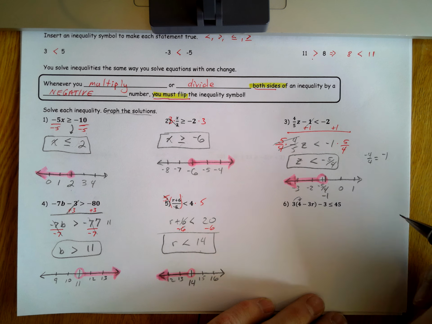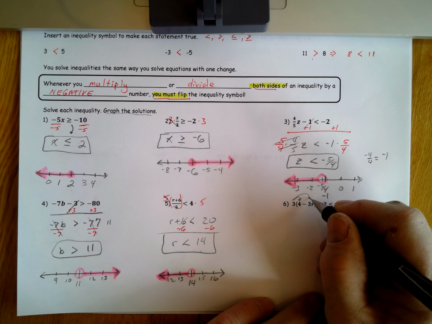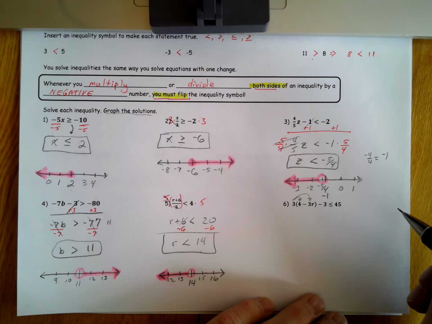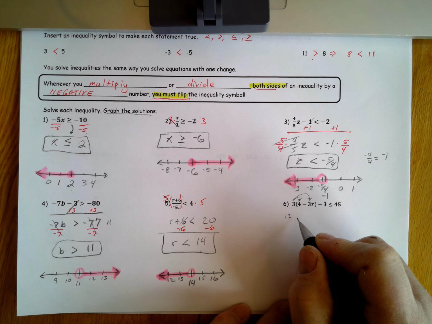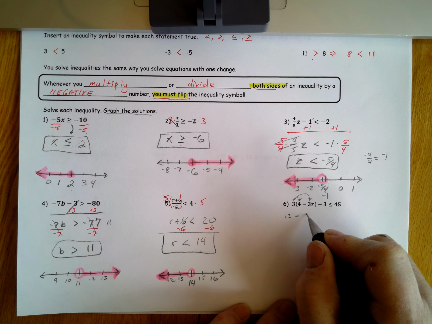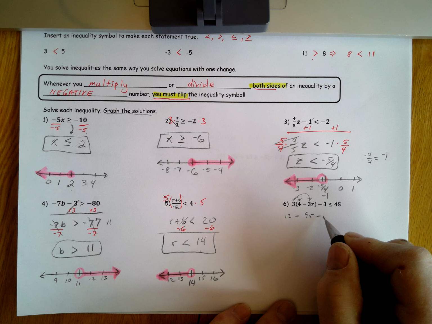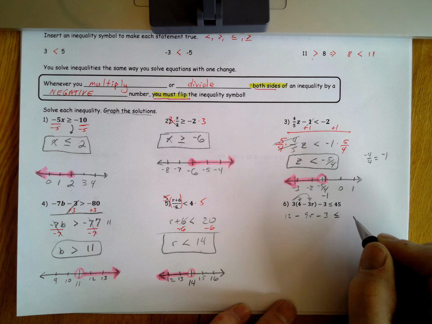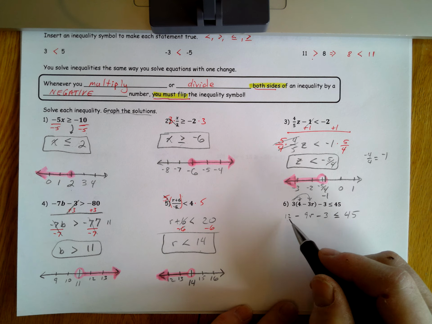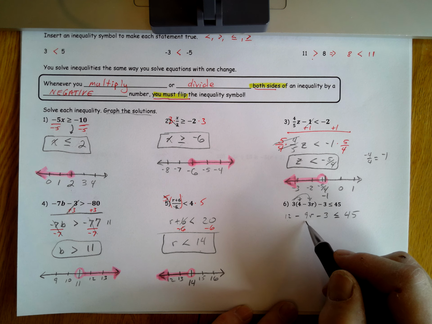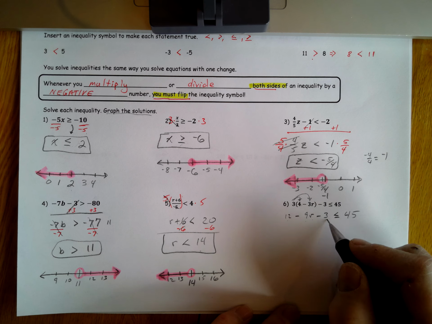3 times 4 first, and 3 times negative 3 first. So what I'm going to get is 12 minus 9r minus 3 less than or equal to 45. 3 times 4 is 12. 3 times negative 3 is negative 9r. Minus 3, 45.